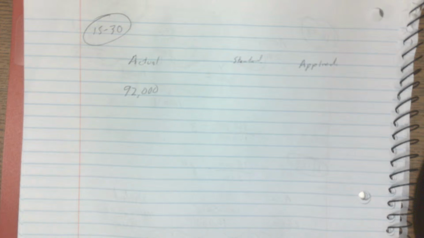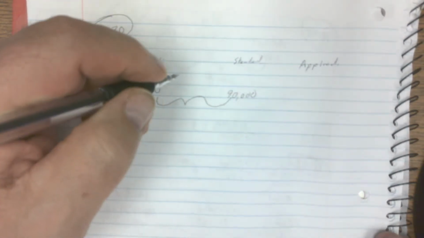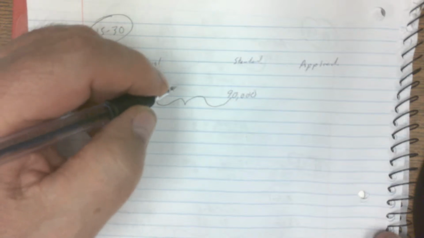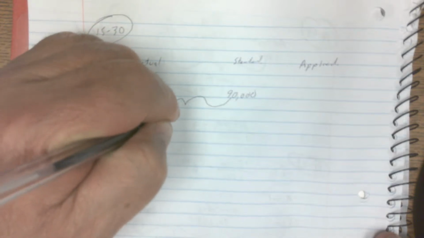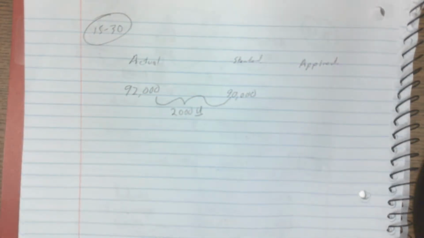So the budgeted is going to be 90,000, so this is going to be 2,000 unfavorable. Remember, you want the one on the right bigger. So that's unfavorable.